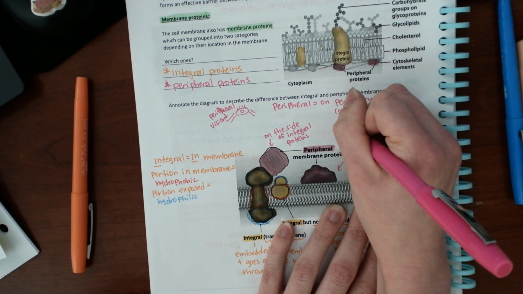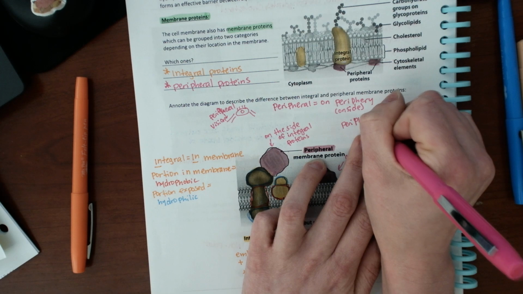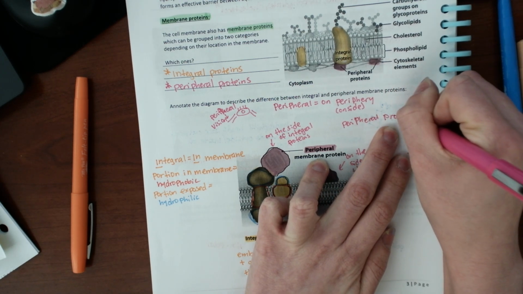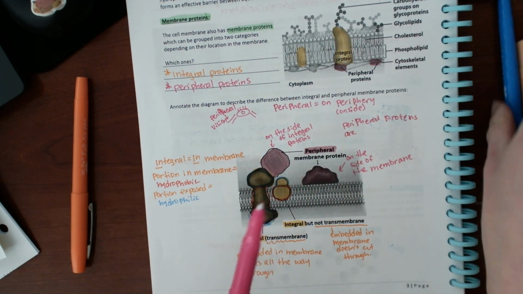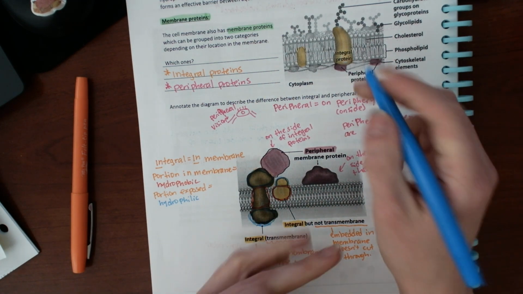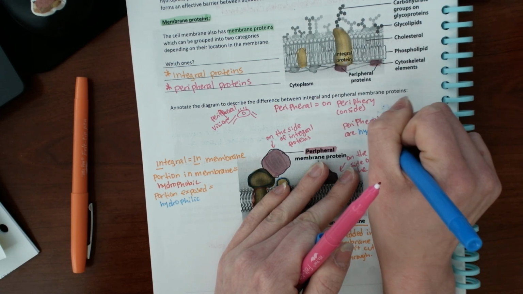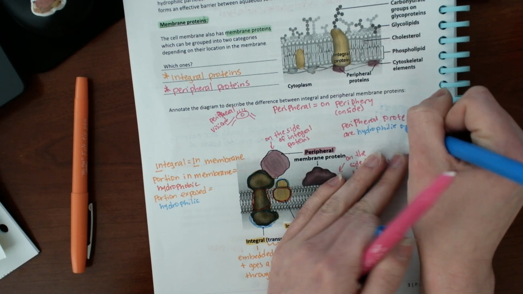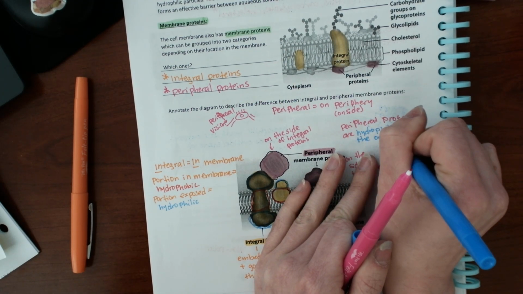Peripheral proteins, oh, let me spell it with a PH. Peripheral proteins are hydrophilic on the outside.